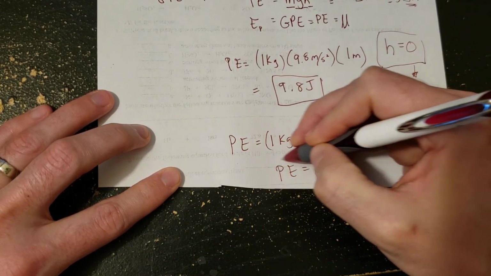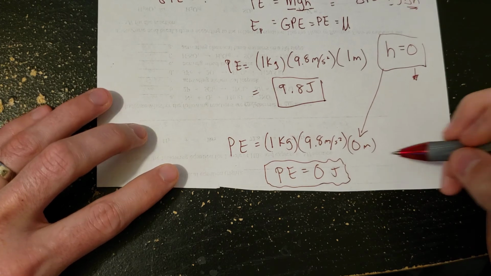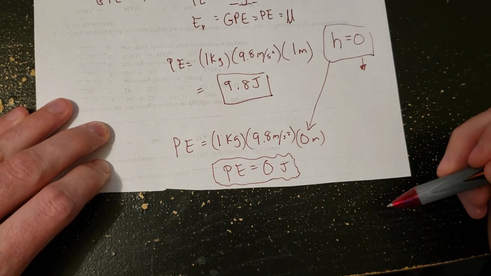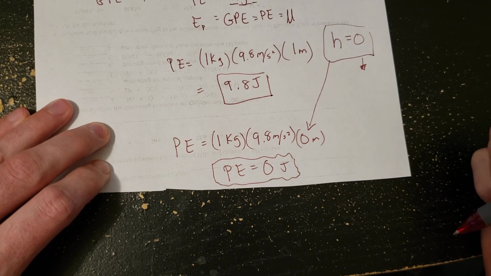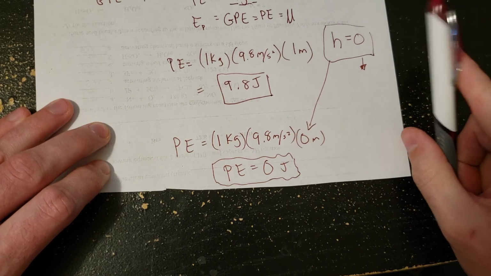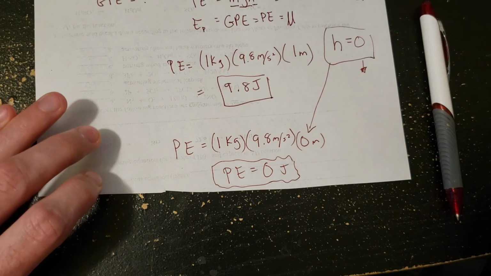So anytime you see that, when we're using the ground as a frame of reference, we're saying that it doesn't have any potential energy. All of its potential energy is now kinetic. That's also going to be the fastest it is ever moving, right before it hits the ground, because all of the potential has turned to kinetic.